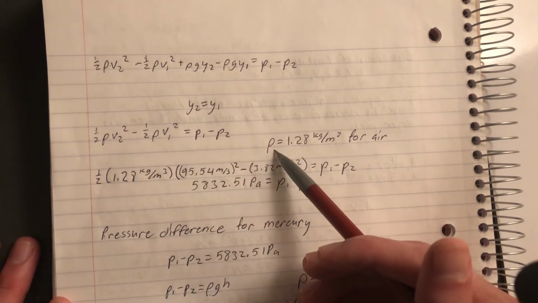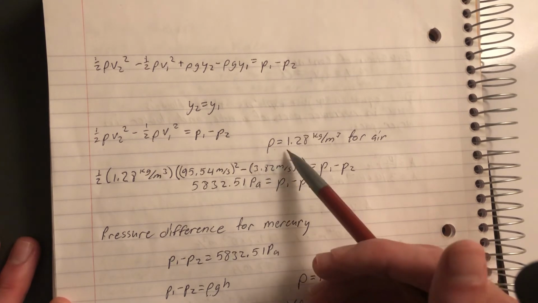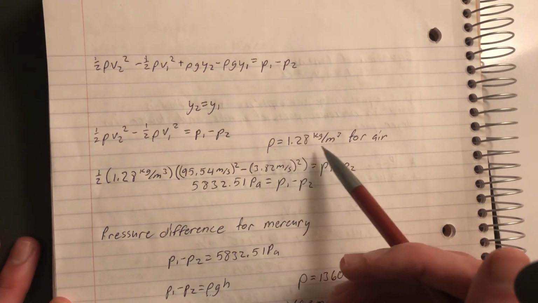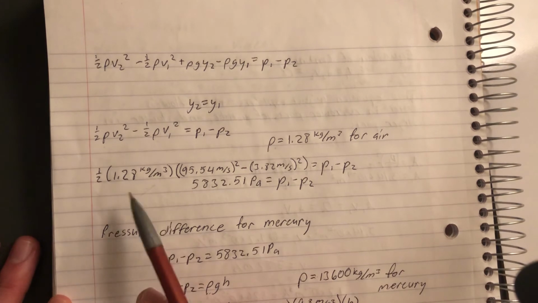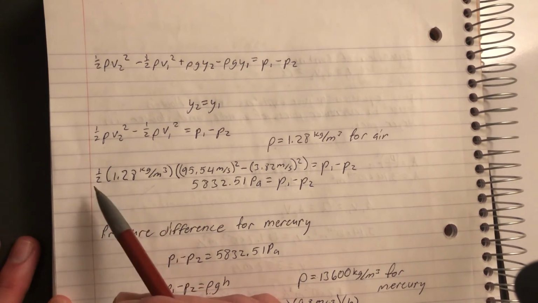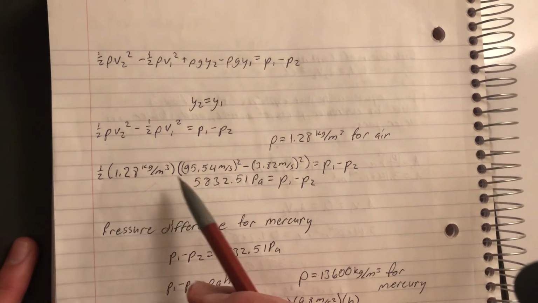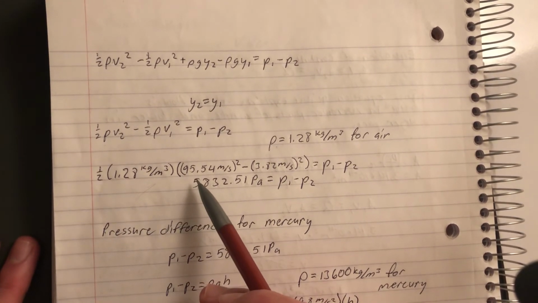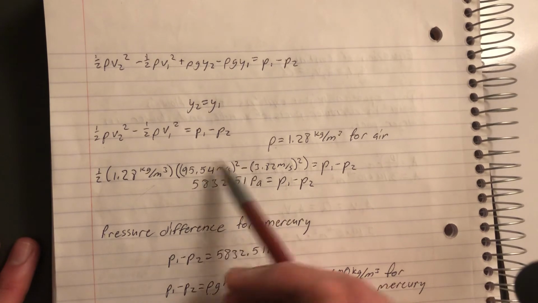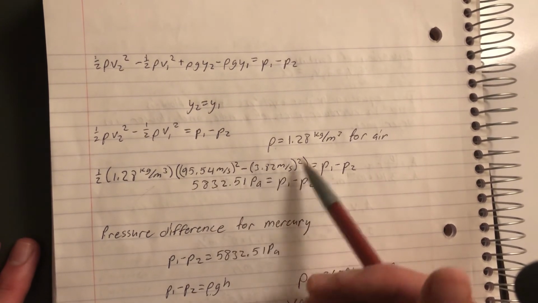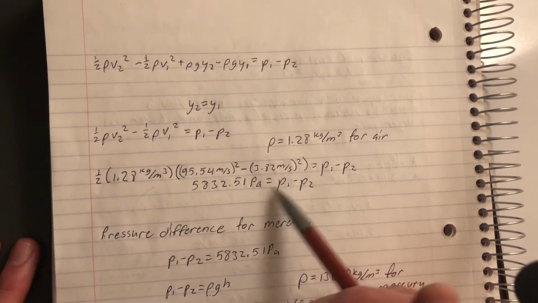We know that the density of air is 1.28 kilograms per meter cubed from the book. And if we plug all of our values in, we get 1/2 times 1.28 kilograms per meter cubed times (95.54 meters per second) squared, minus (3.82 meters per second) squared.